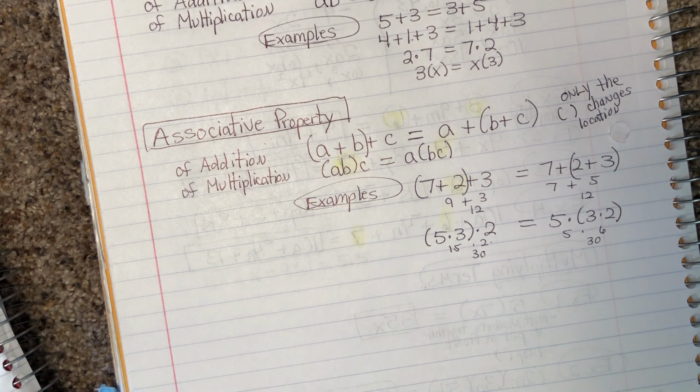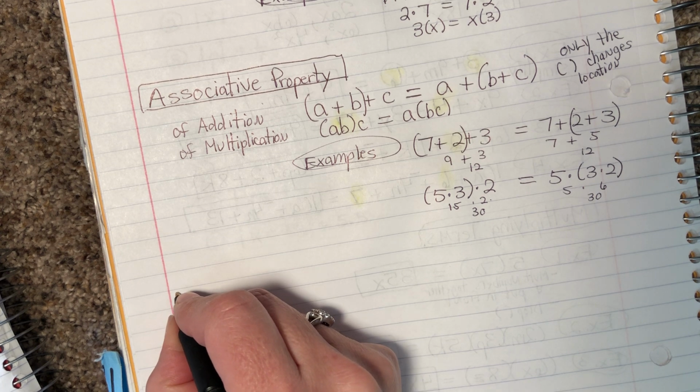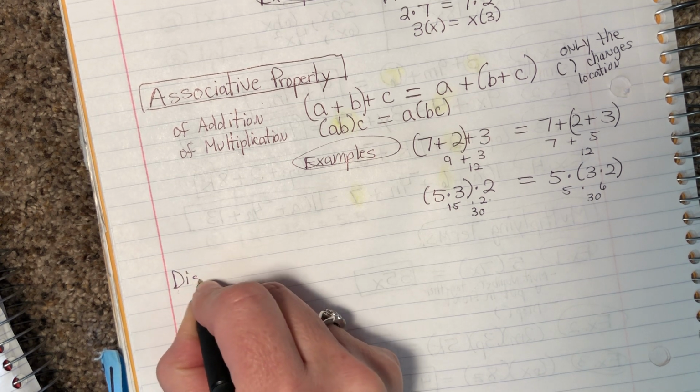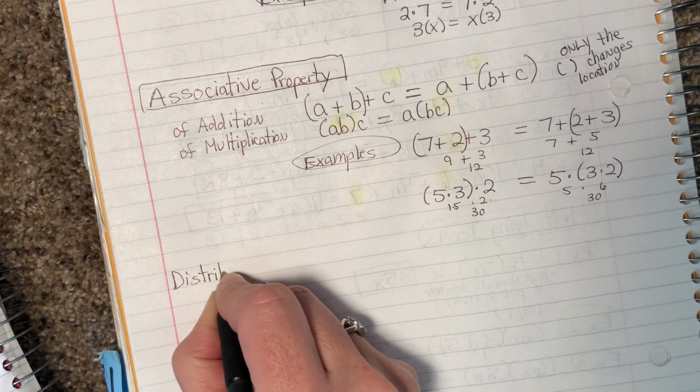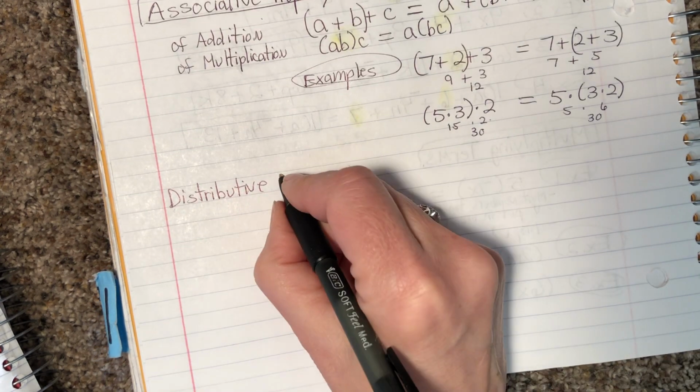And then the last one, which you've probably learned, I'm guessing at some point, it's the distributive property.